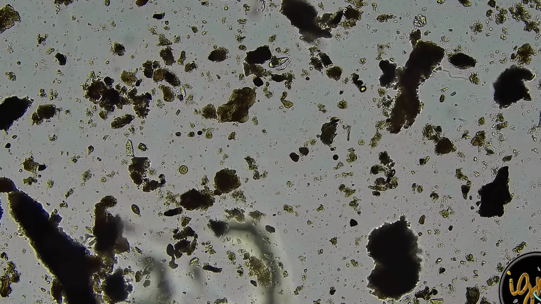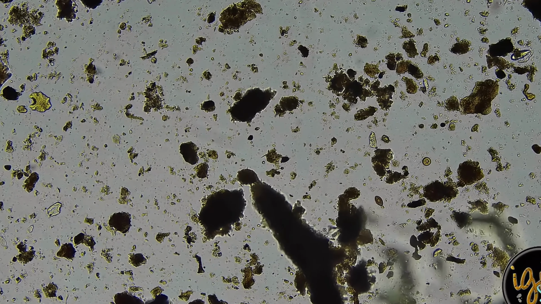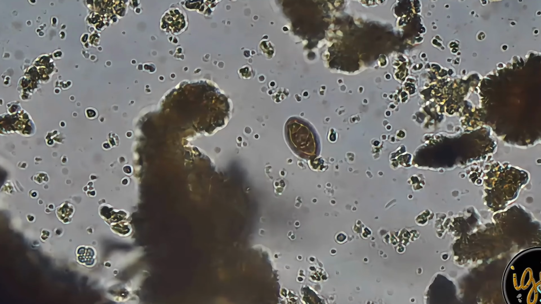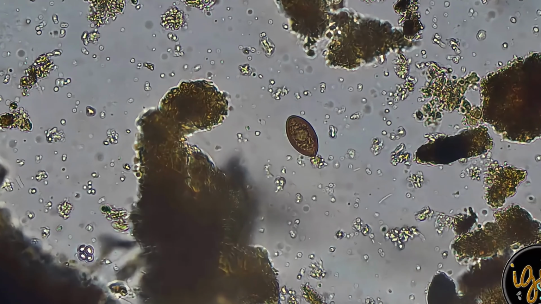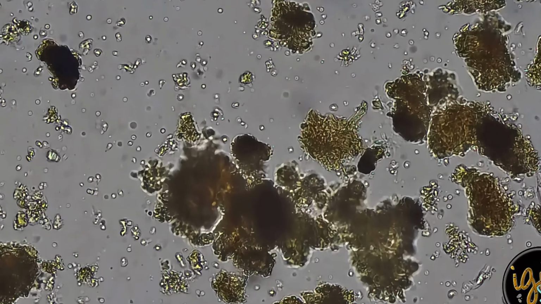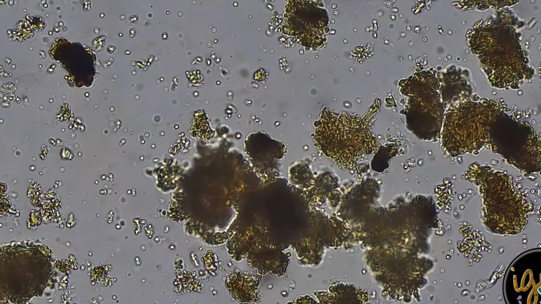So you look like you're going to be ready for this grow season. There's another spore, beautiful looking spore. Right there. Nice looking organic matter.